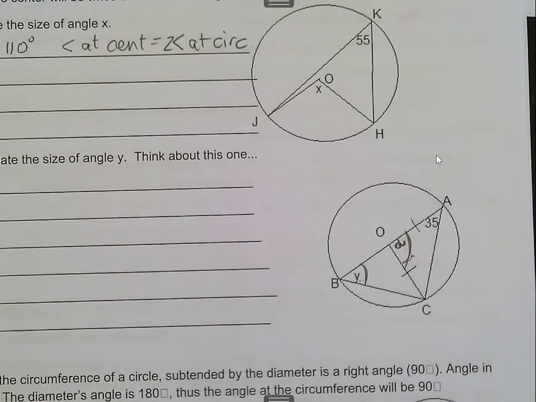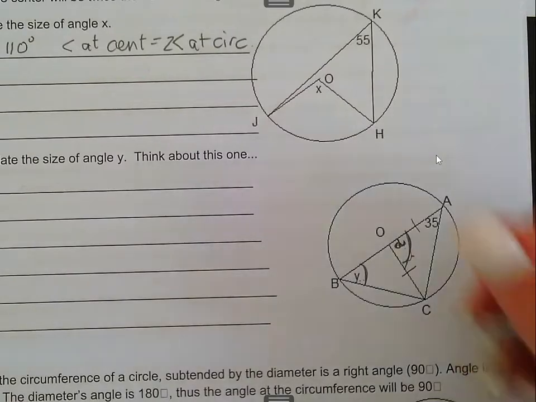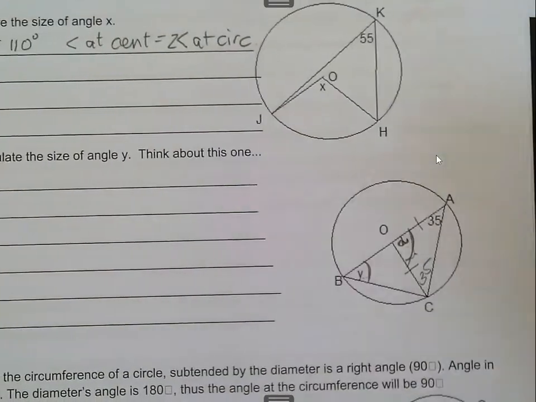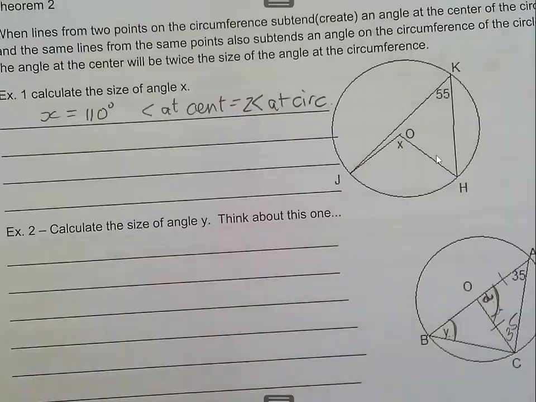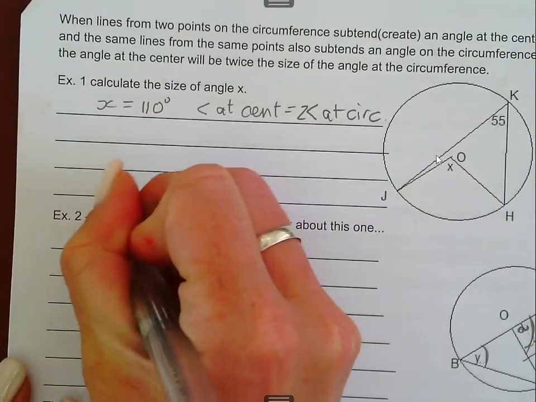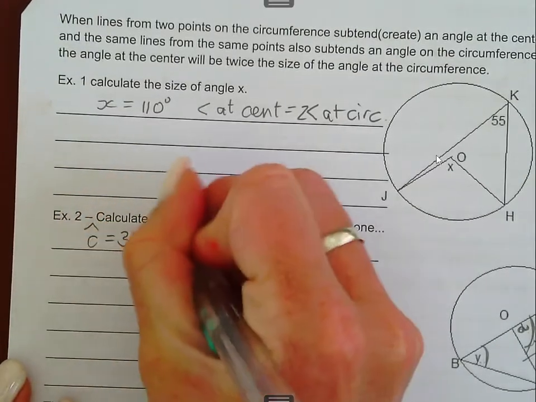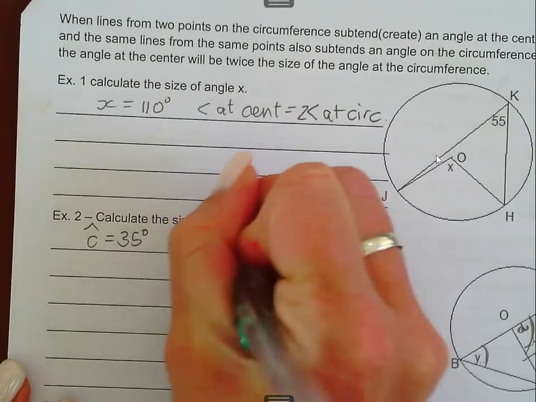Because if there's an angle at the center, that angle must have been made by a line or two lines that started at the center. So it might be radii if they're going down to the circumference. So that would mean this angle is 35 degrees. Do you agree? So let's say angle C is equal to 35 degrees. You can just say radii and isosceles.